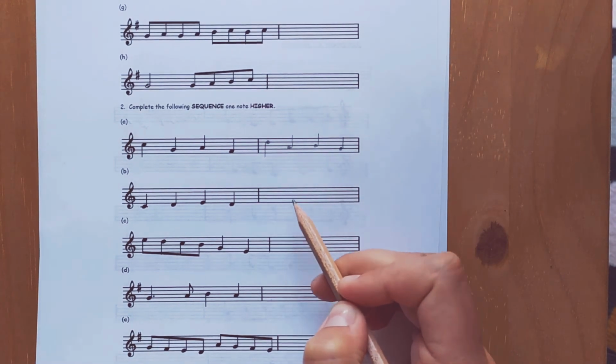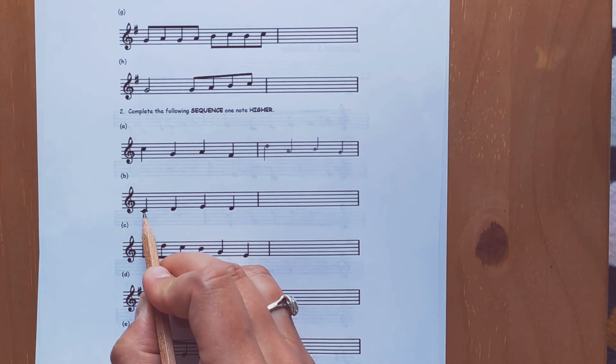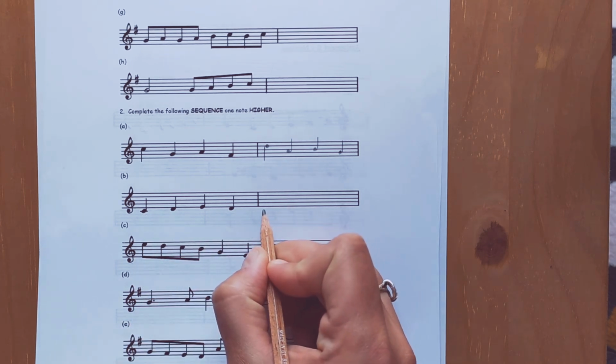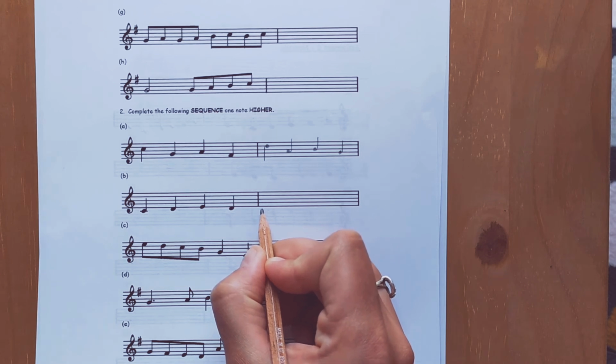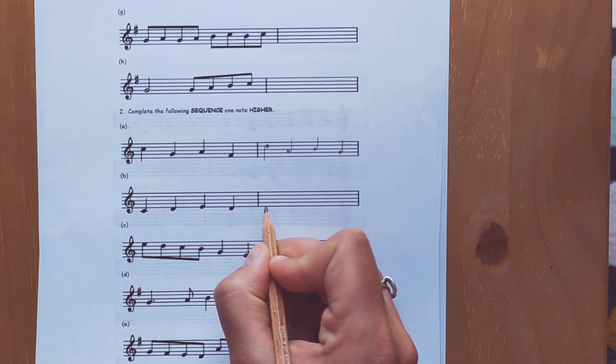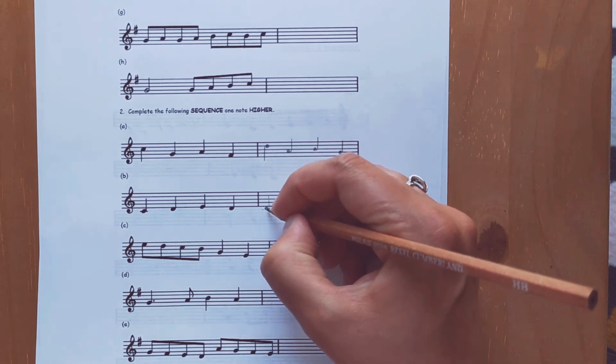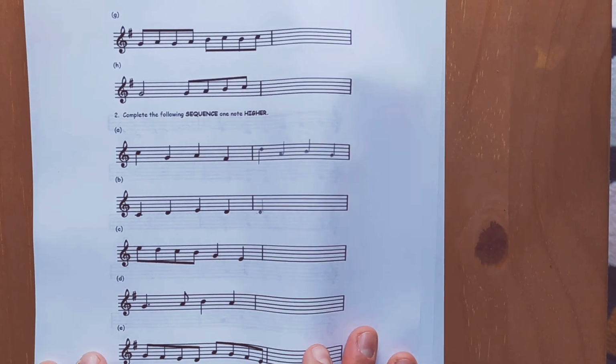I would just do the same for the next one. I'd be looking at the first note, which is a C below the first line of the stave. So I no longer need that line because I'm moving above it. So I'm in the space for my first note for that second one. And you would carry on like that for question 2.